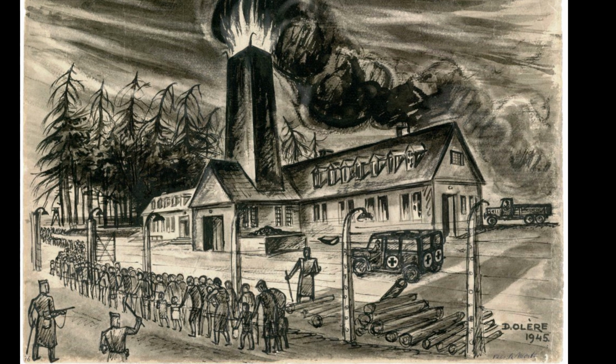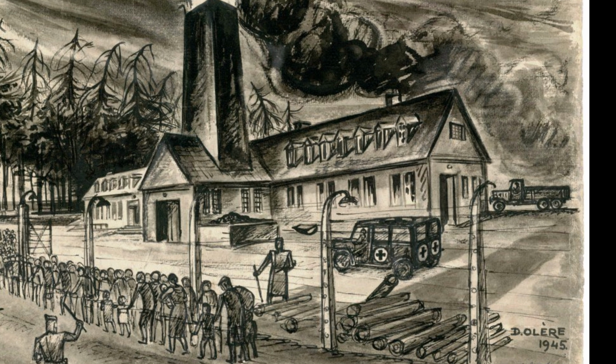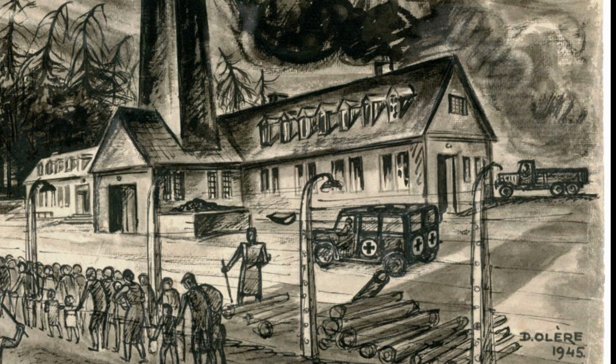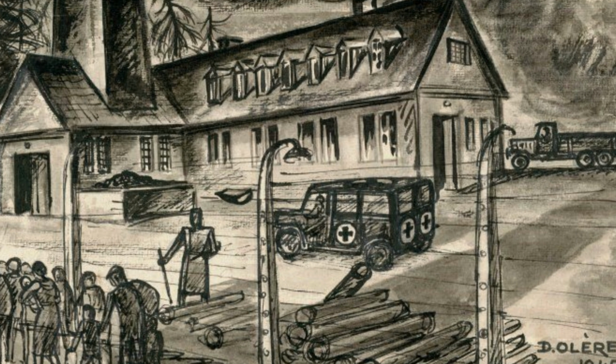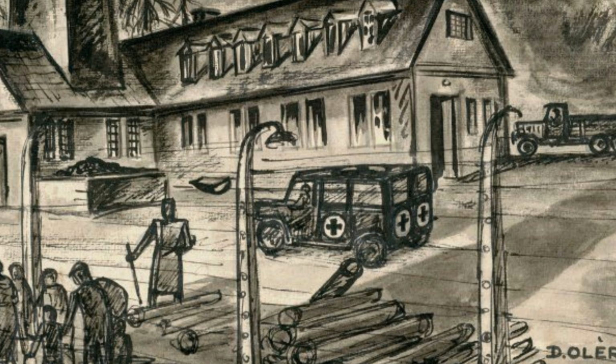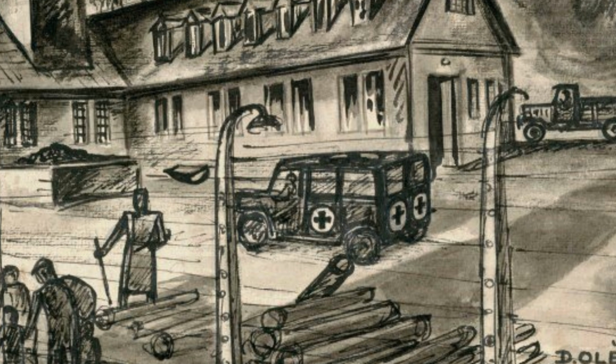A truck, painted to look as if it belonged to the Red Cross, followed every transport to the crematorium. The artist and former Sonderkommando member David Euler depicted this truck in one of his drawings. It was typically parked in the courtyard to serve as a reassuring presence, but it wasn't anything of the sort.